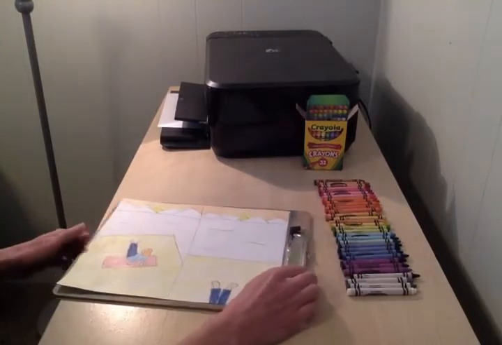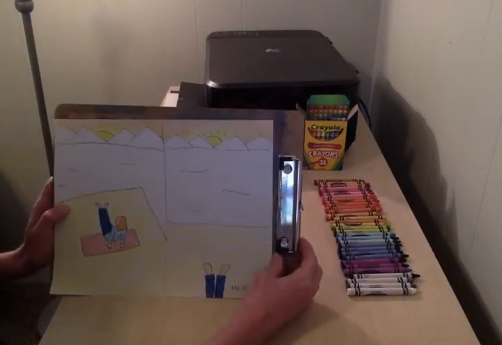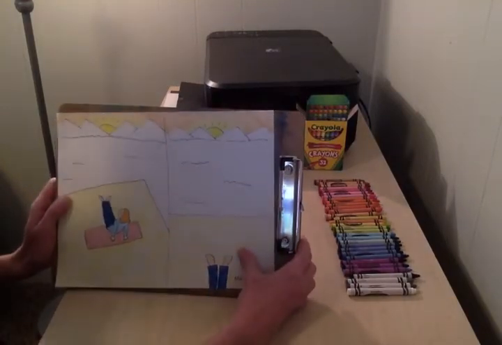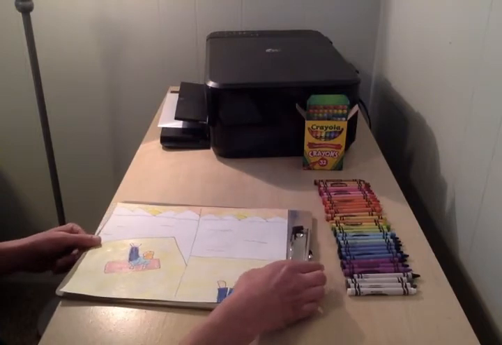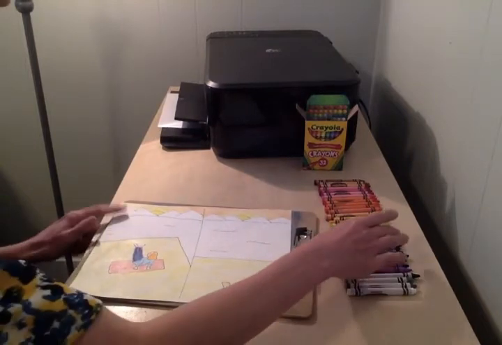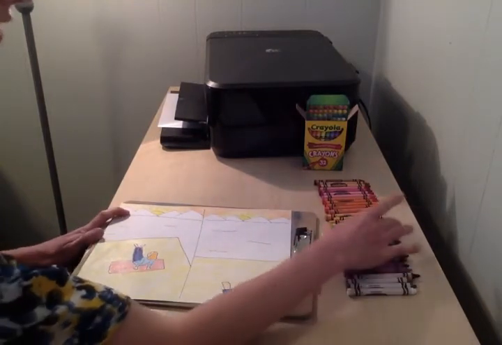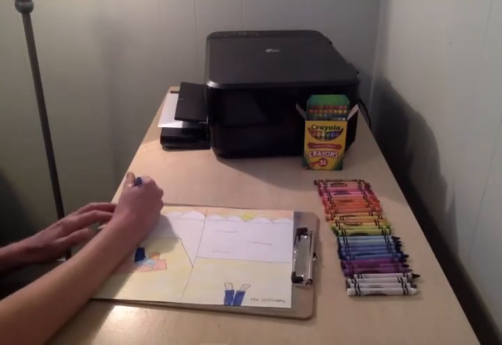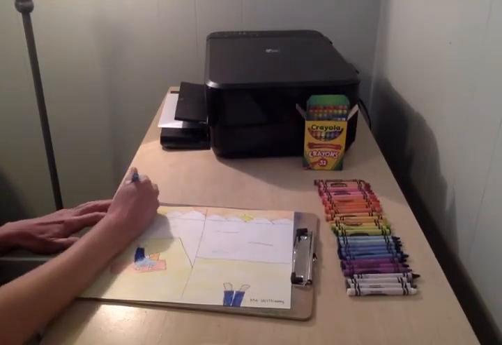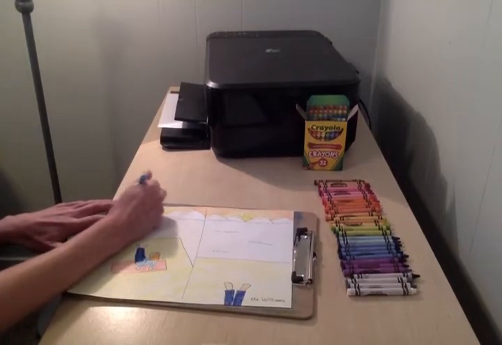Okay, so now the water and the mountains. So the neat thing about the mountains is that they look kind of blue from where I'm sitting in these pictures because they're far away.